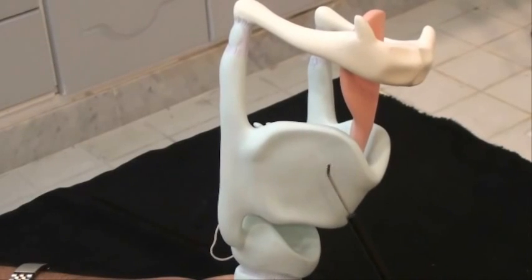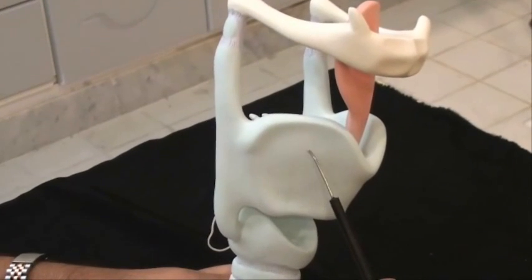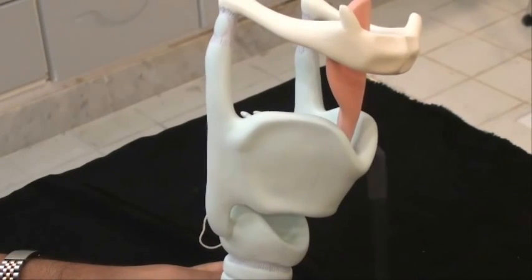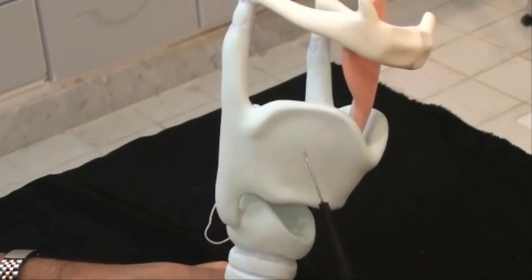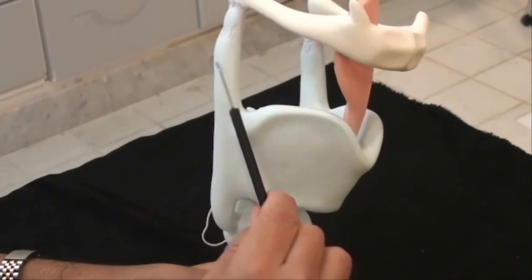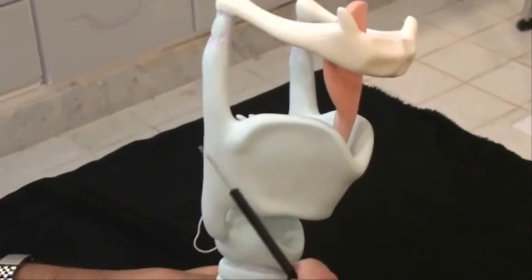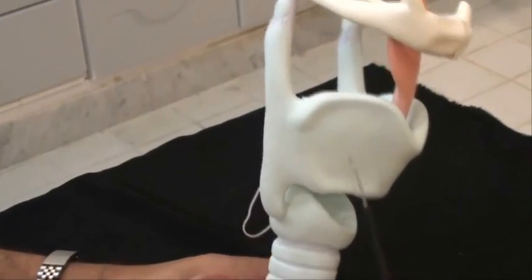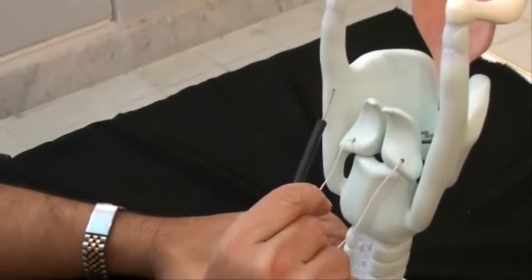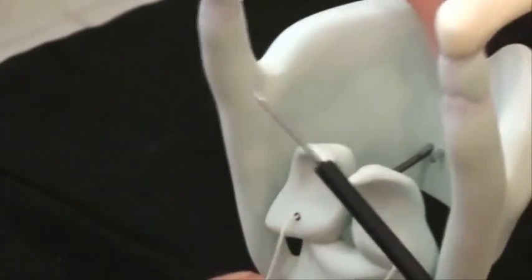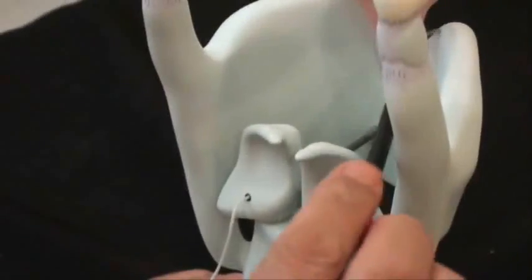The larynx is formed by cartilage, muscles, ligaments and membranes. The cartilage of the larynx: this is the thyroid cartilage, and this is the lamina of the thyroid cartilage, and the other lamina on the other side. Both laminae unite anteriorly, but there is a gap posteriorly, like an open book.